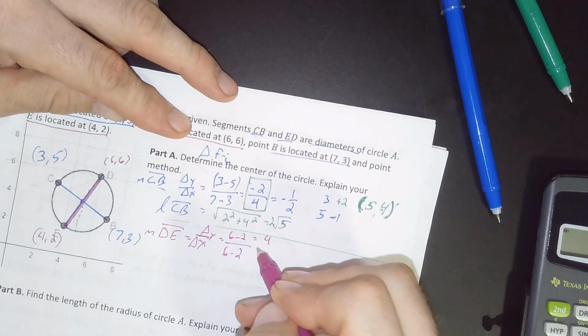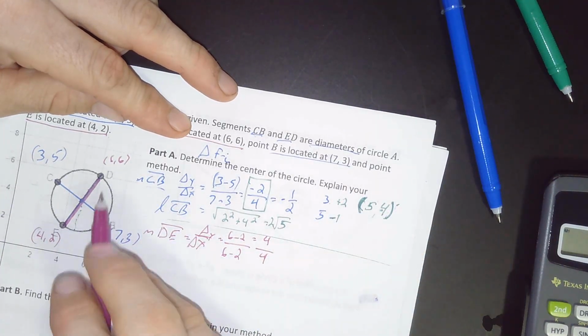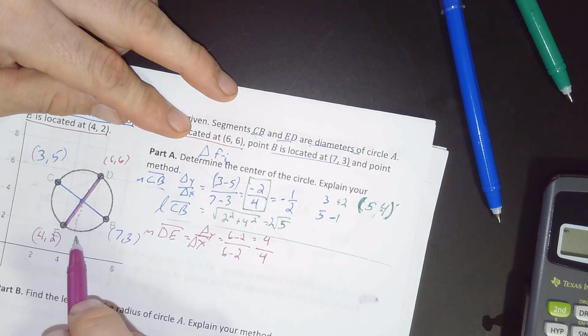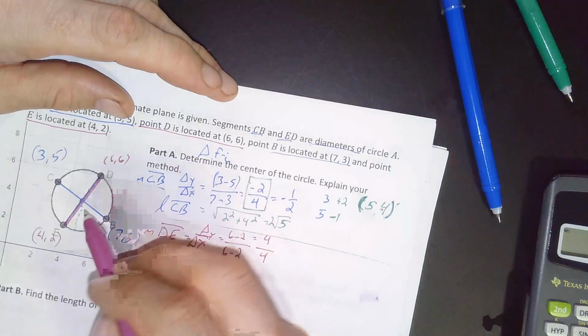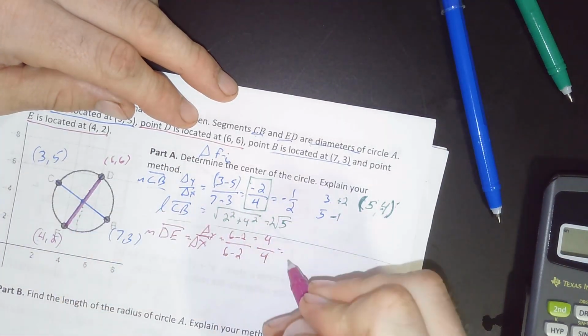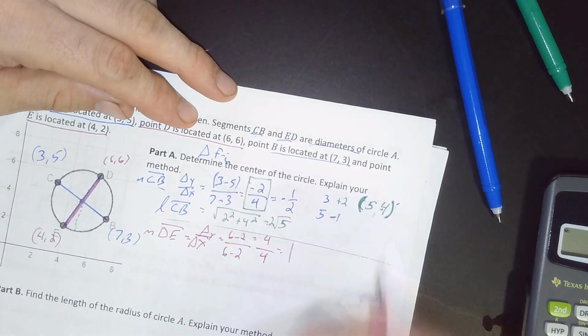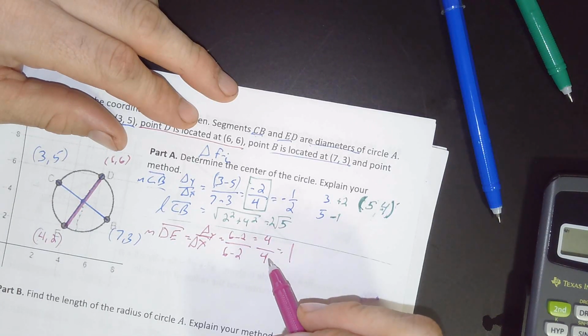I guess it doesn't have to be the negative slope. They have to be perpendicular lines, right? So let me check these. 4, 2, 6, 6. Yeah, okay, so that is going to be 4 and 4. So your slope here is going to be 1, which makes sense. This is a 1-to-1 slope. So your change for both your x and your y is going to be 2 for each.